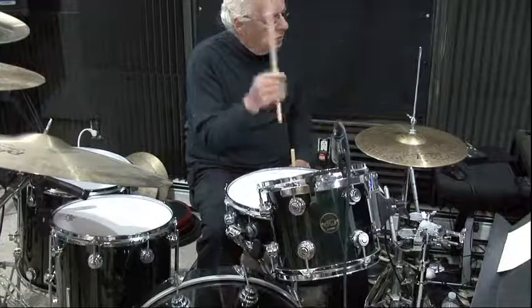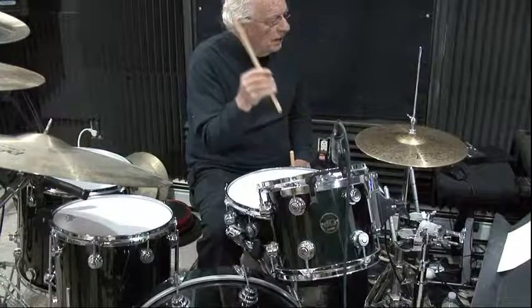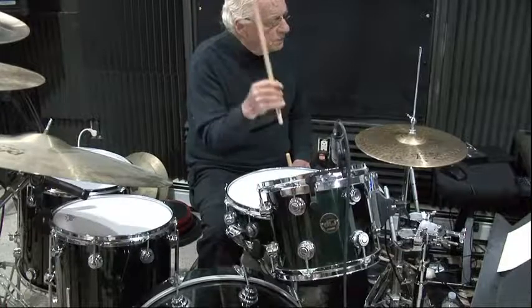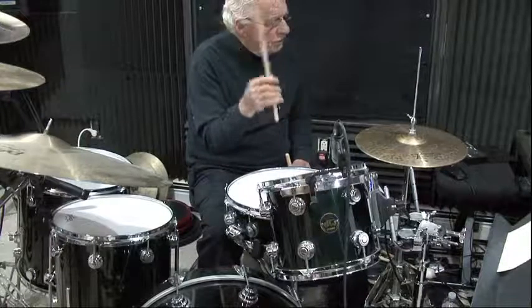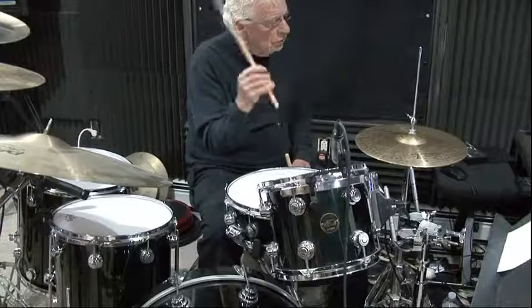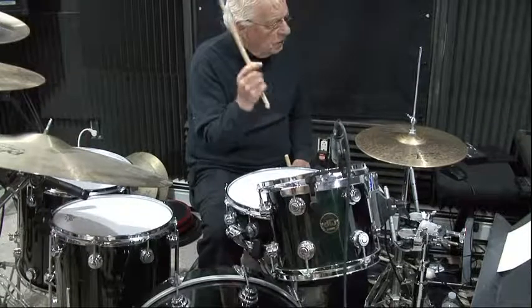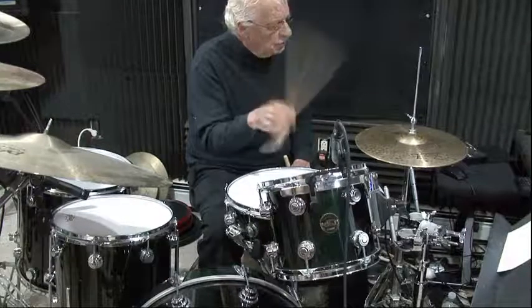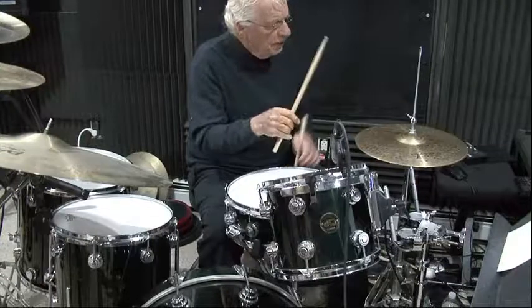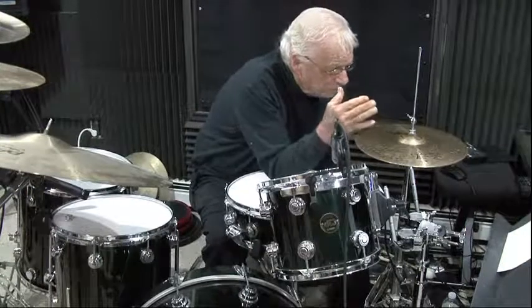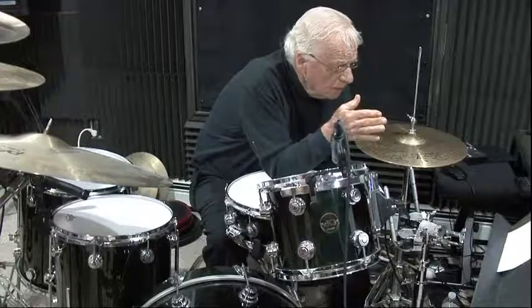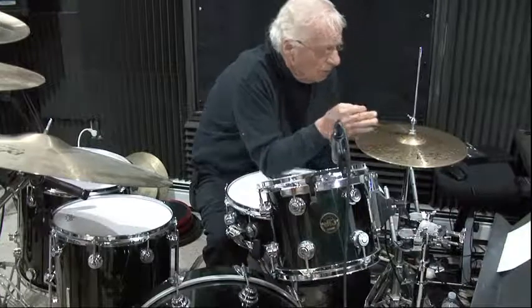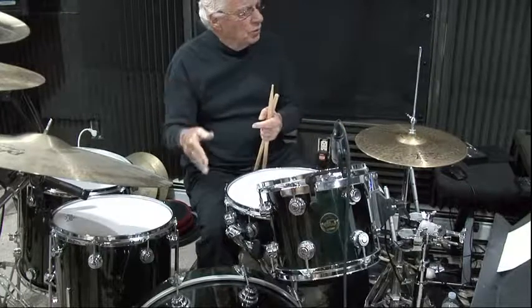1, 2, 3, 4, 5. Now you hear how the bass drum, instead of on the 1 of the next measure, is on the 2, because you're making the 8th note value with the quarter note pulse.